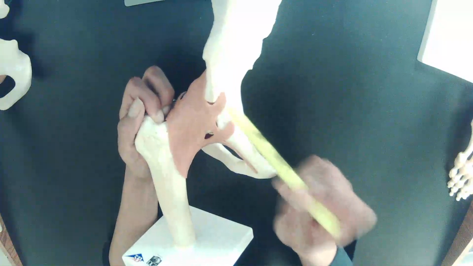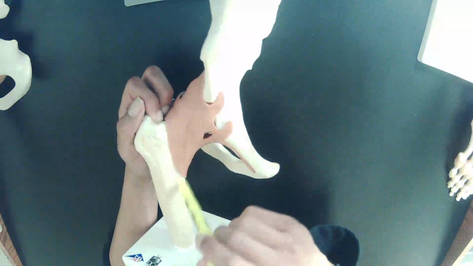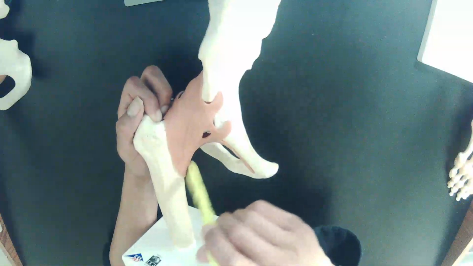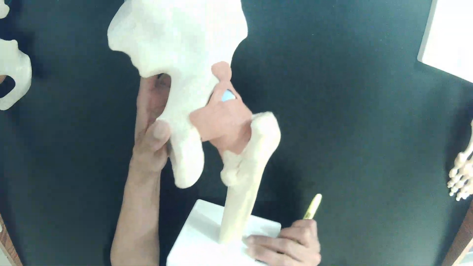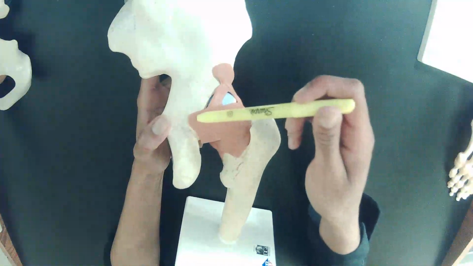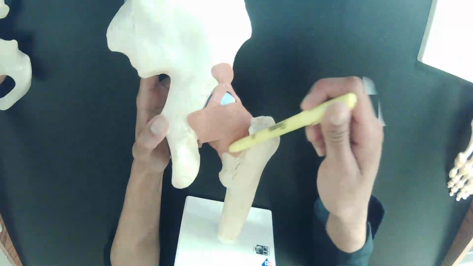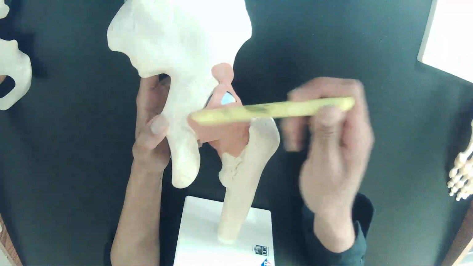So this is going to be the iliofemoral ligament right here. And then we have the connection between the pubis and the femur, so it's going to be the pubofemoral ligament. And then if we turn to the posterior portion, we can see the ischium connection to the femur as well. This is going to be the ischiofemoral ligament right here, as you guys can see. So those are the ligaments for you to be familiar with.